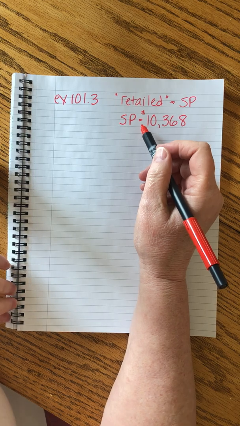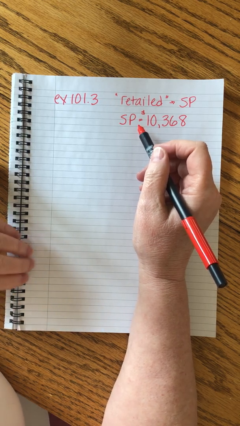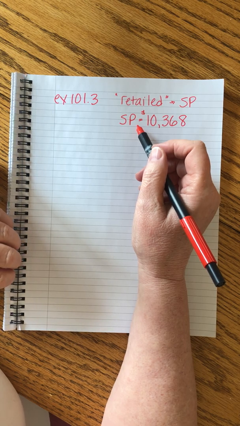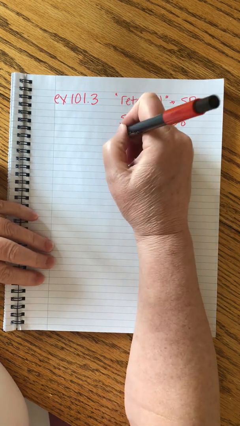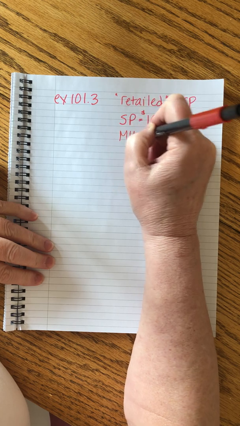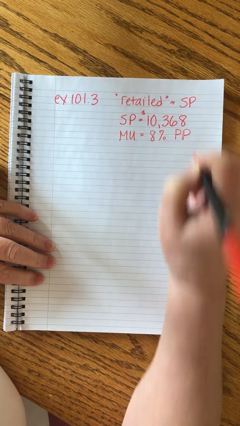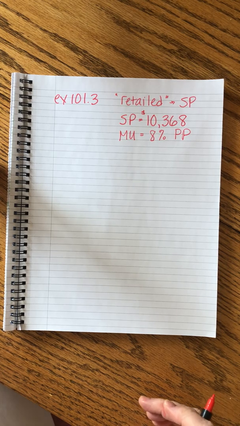Okay, so I'm gonna buy my sports car for $10,000. Yeah, right. We're supposed to find out what the purchase price is if the car had been marked up 8% of the purchase price. So the markup equals 8% of the purchase price. Once again, we're having to figure this out as we go.